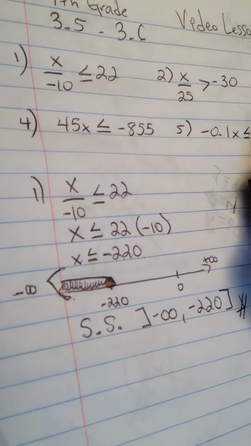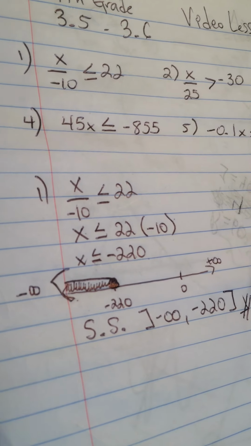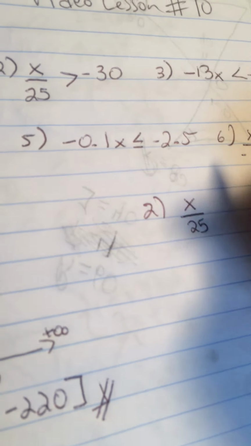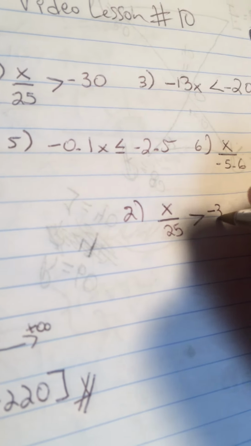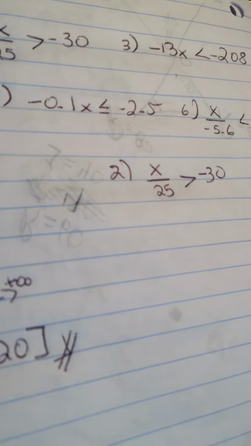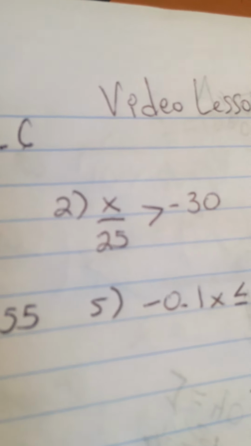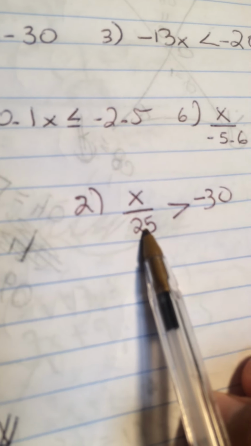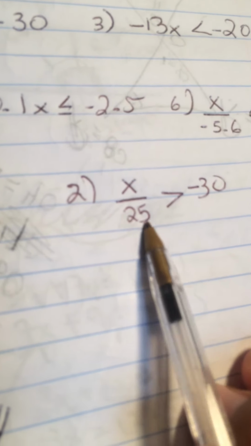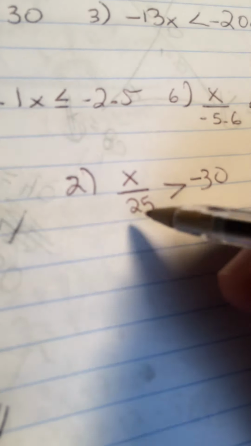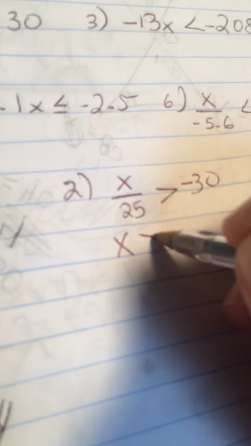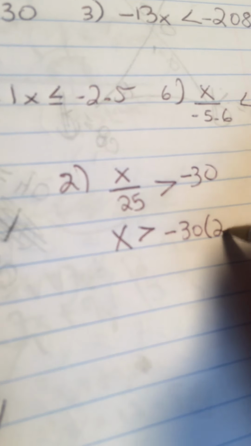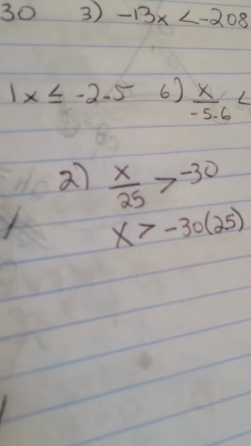Okay, let's do the next one. Number 2 says x over 25 greater than negative 30. Same thing: this one is dividing, so I'm going to switch it to the other side, multiplying. So I have x and then negative 30 times 25.